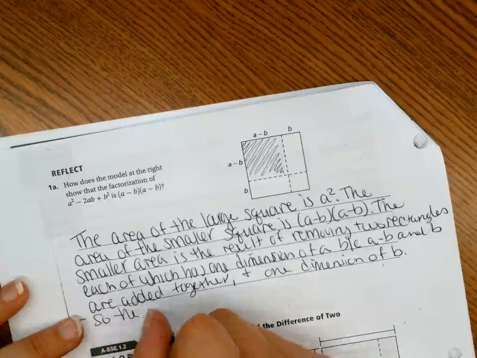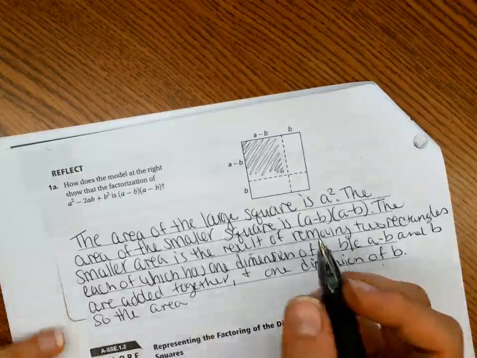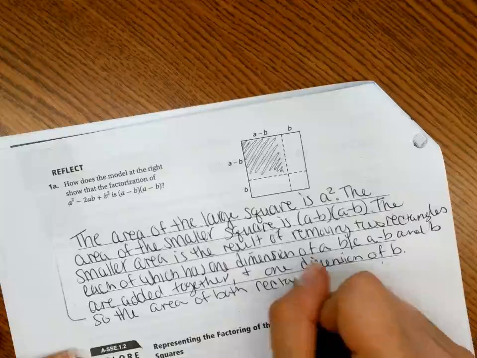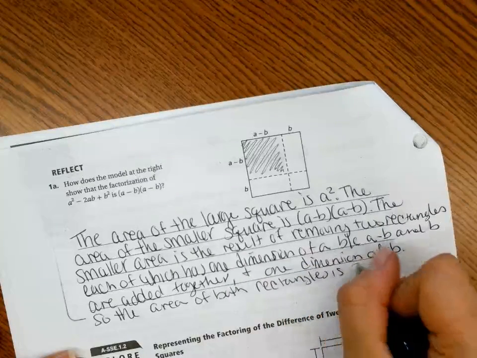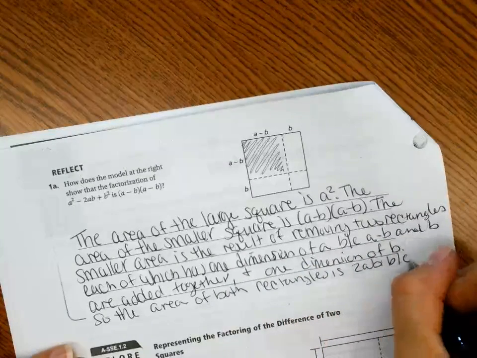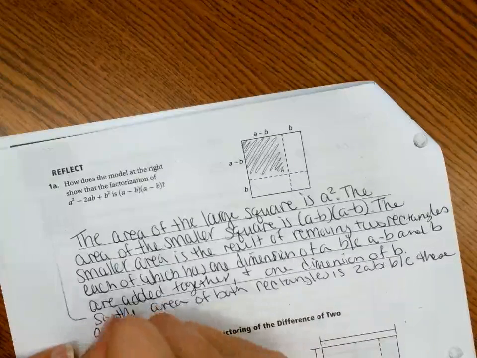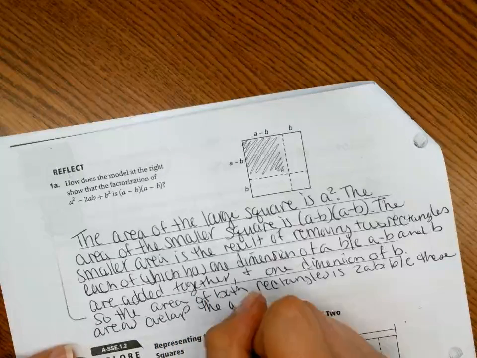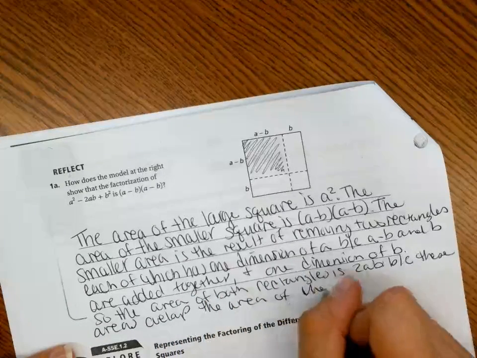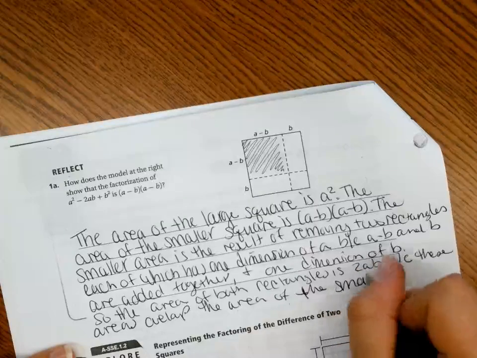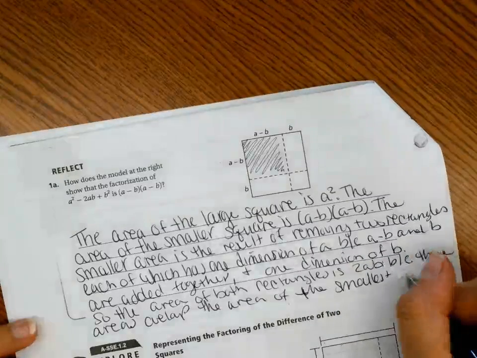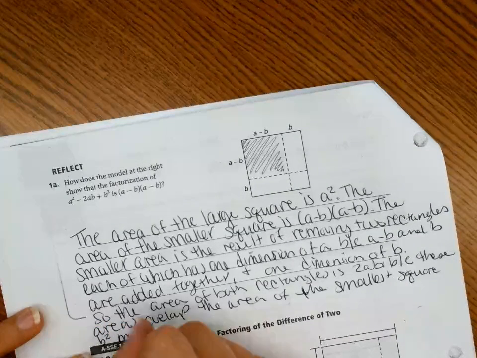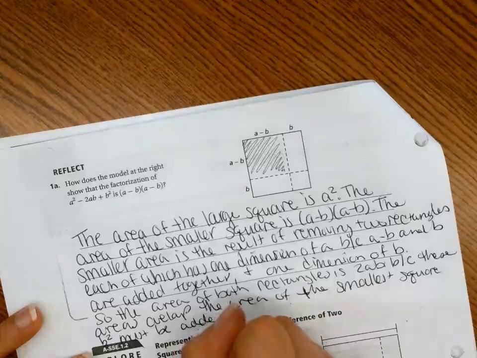So the area of both rectangles is 2AB, because these areas overlap. The area of the smallest square, B squared, must be added back.